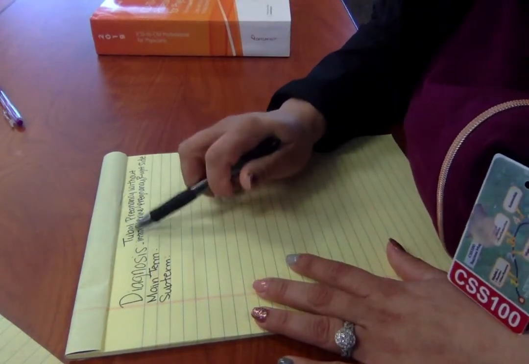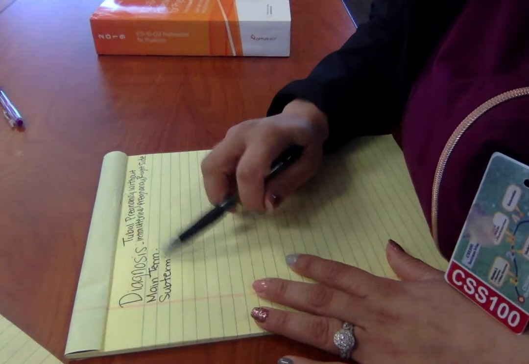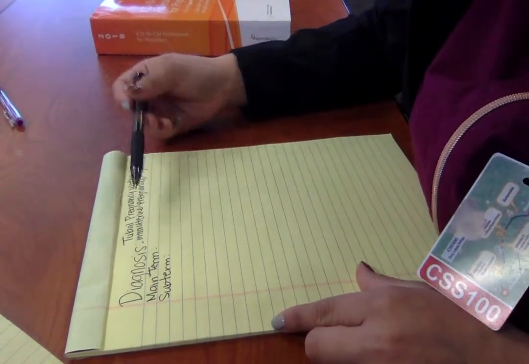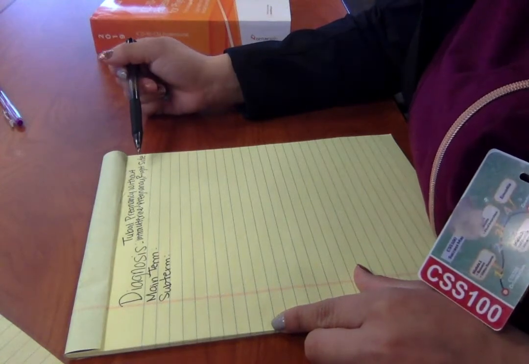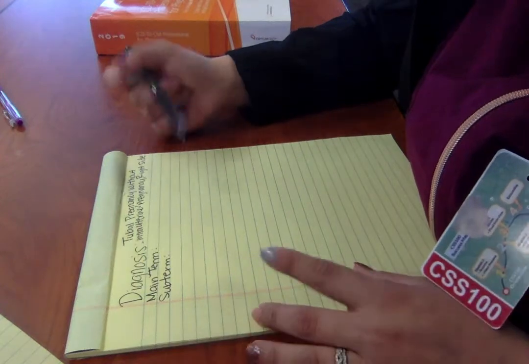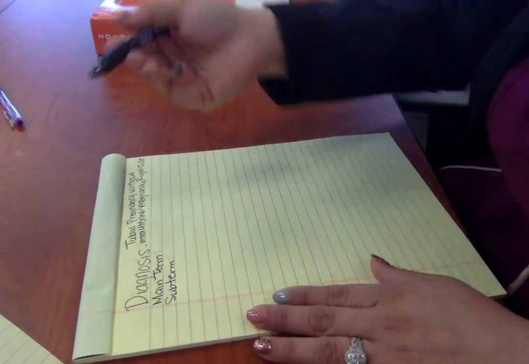So in this diagnosis, my main term is what stands out the most. So, tubal pregnancy without intrauterine pregnancy, right side. So what pops out the most to you? So it's pregnancy.